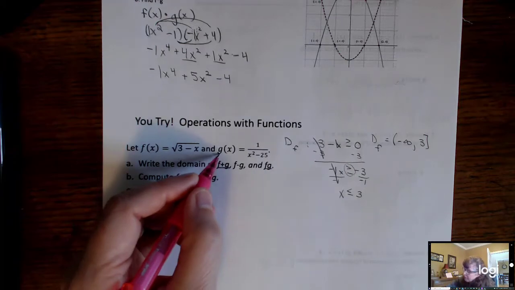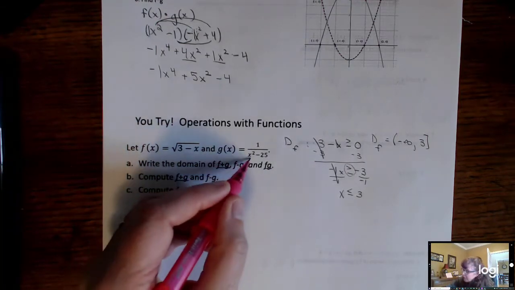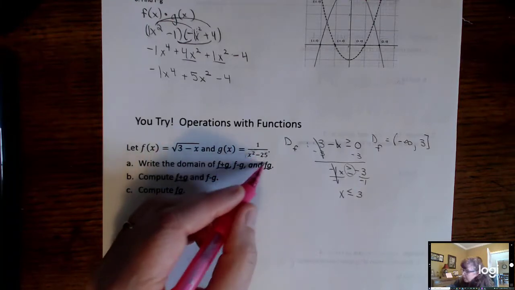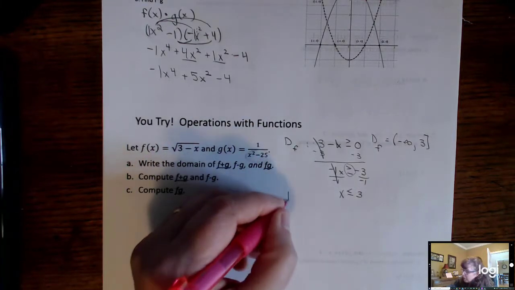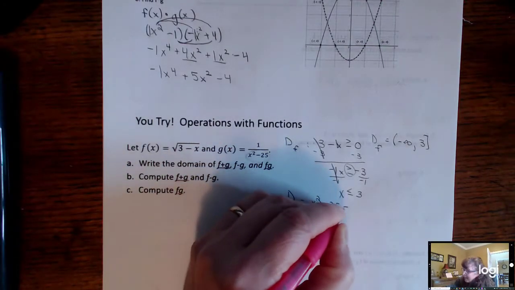Then you have to find the domain of G, and this gets really tricky. So the domain of G has a restriction. You can't have a 0 in the bottom of a fraction, remember that? So the domain of G, you have to say, okay, x squared minus 25 cannot equal 0.